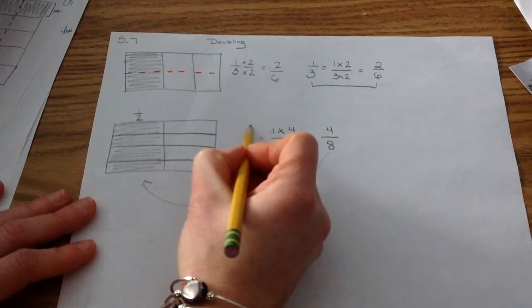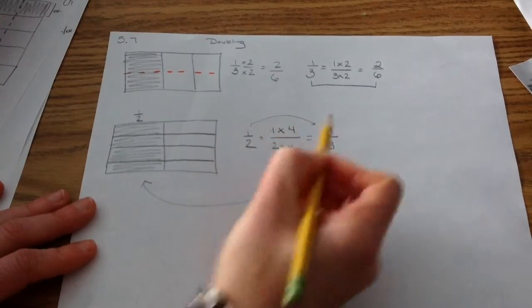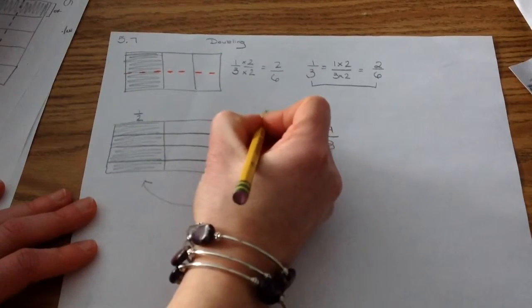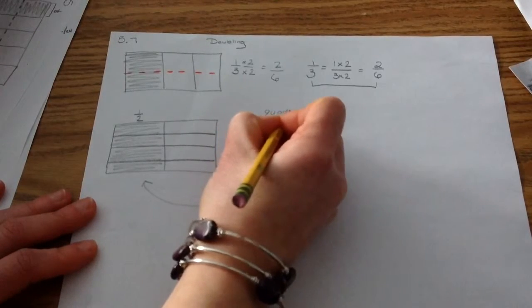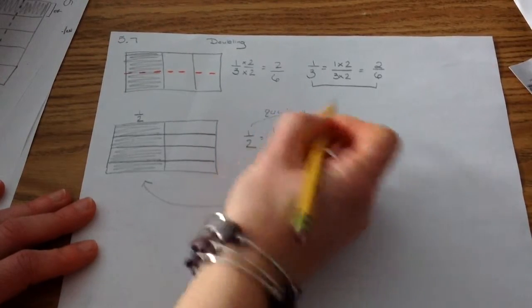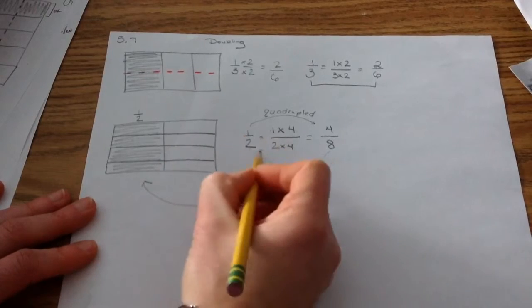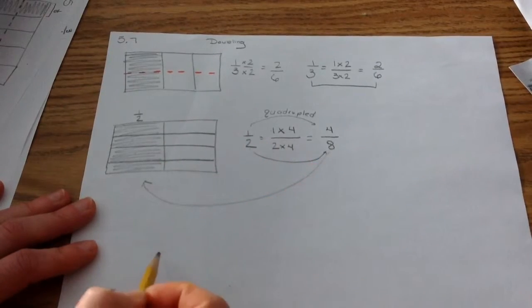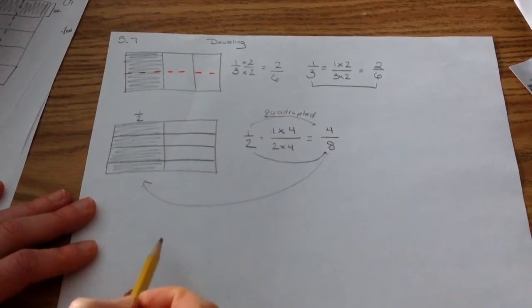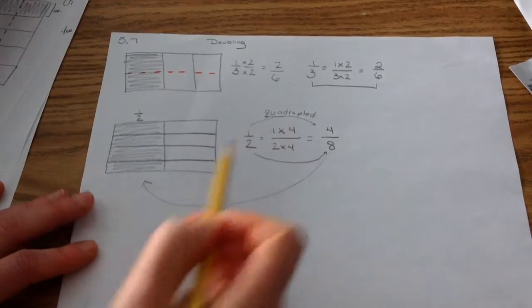But how did I get from the 1 to the 4? I'm going to give you a big word. It's called quadrupled. But it wasn't just the top that quadrupled, the bottom quadrupled also. We know quad means 4. We multiplied each piece times 4.